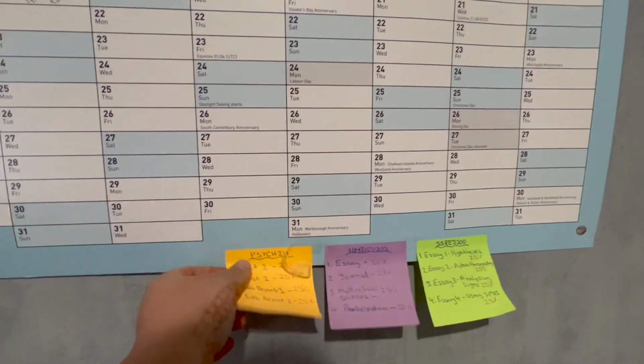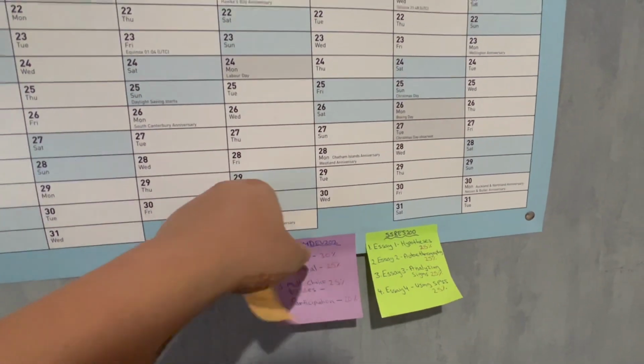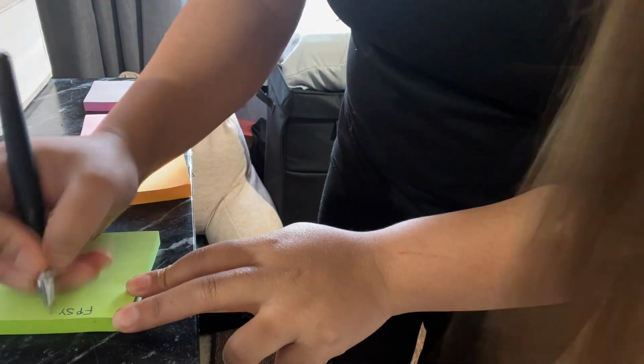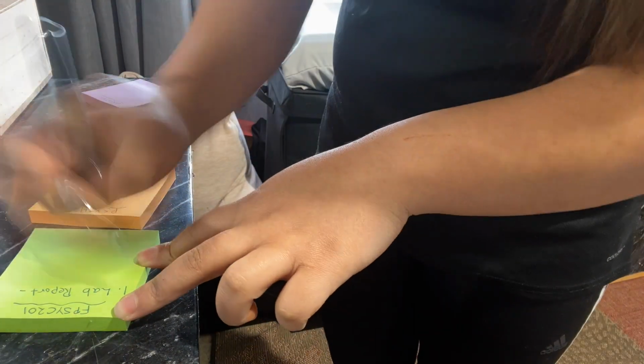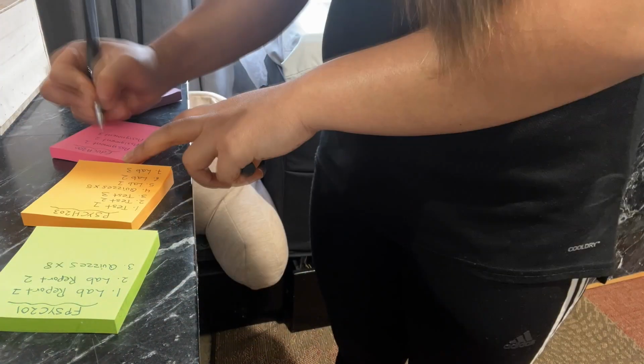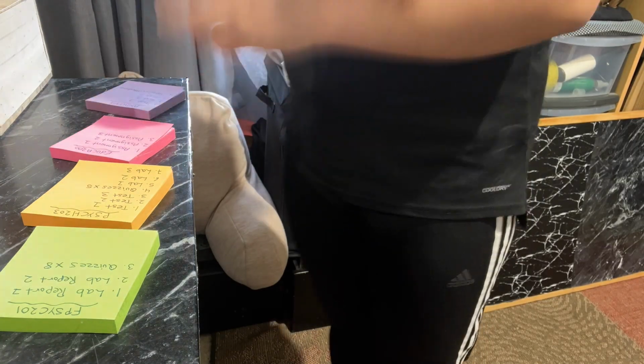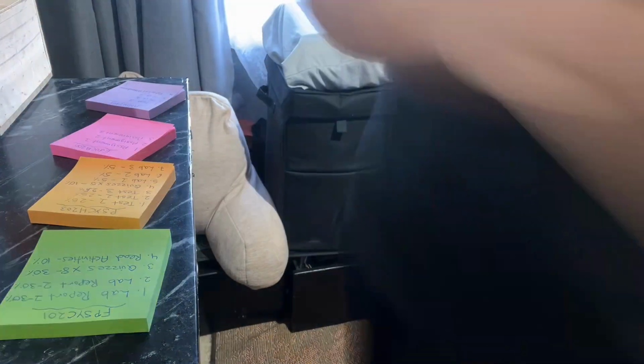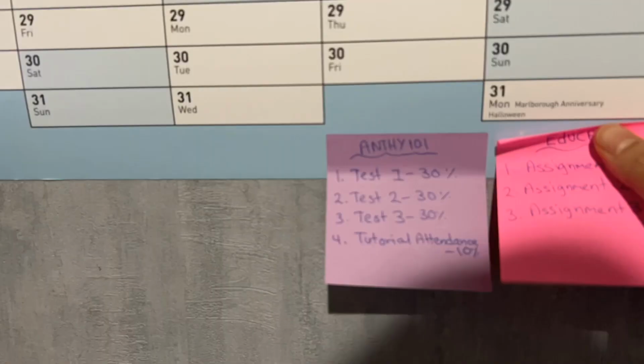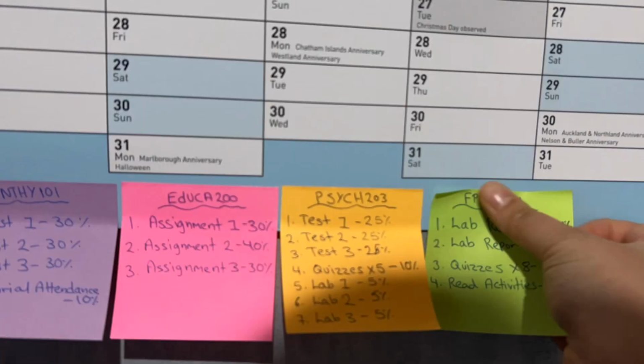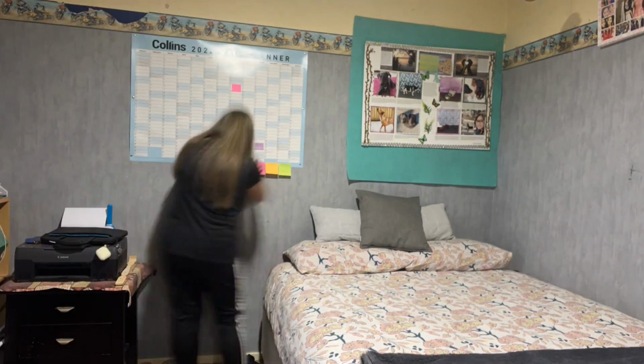Step 5 is another one of my favorite steps that I like to do, and that is making a due dates calendar. So what I'm gonna do is I'm gonna get rid of all the old ones and put them in the bin, and then I'm gonna get 4 different colored sticky notes and I'm just gonna write down the paper codes and the assignments and stick them on. Then with the same colored sticky notes, I'm gonna write down the assignment and its due date, and I'm gonna stick it on the calendar.